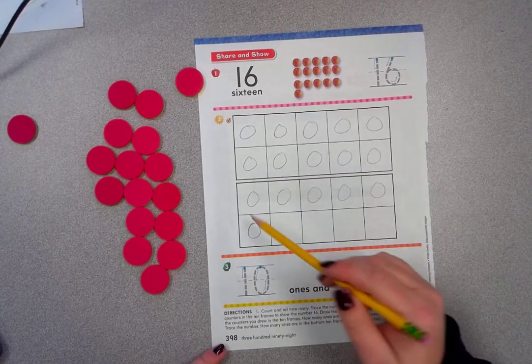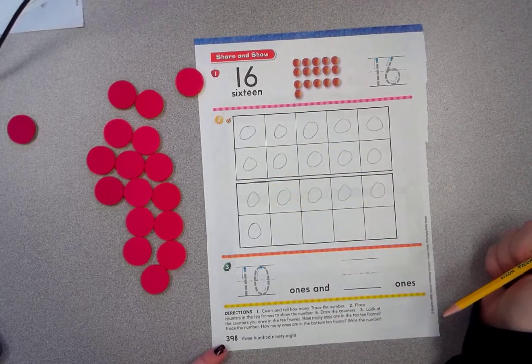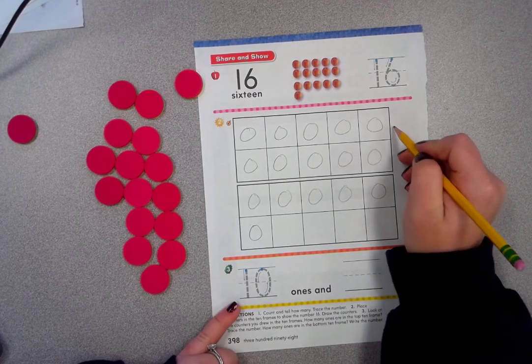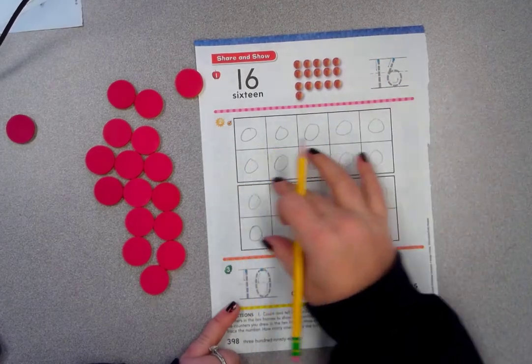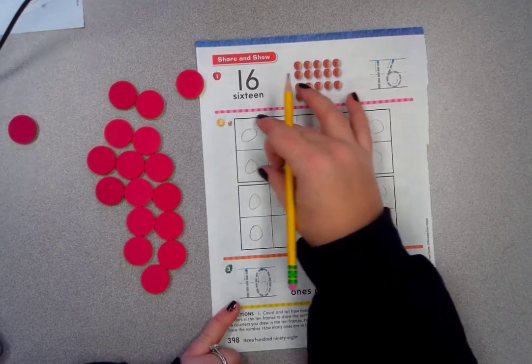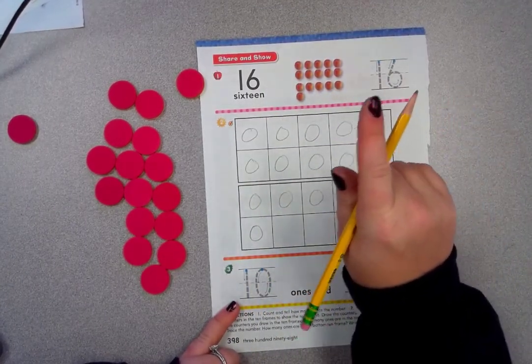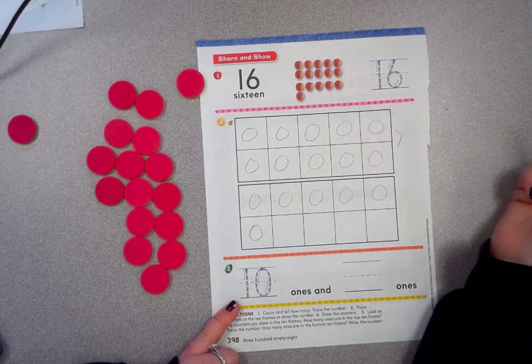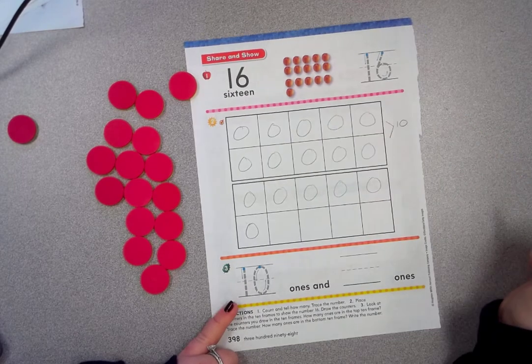Now we're going to look at the counters we drew up here. How many ones are in the top 10 frame? So this is the top one, this is the bottom one. How many counters are in this 10 frame? It's full, so we know there's 10.